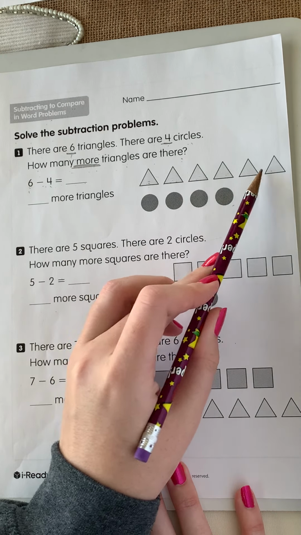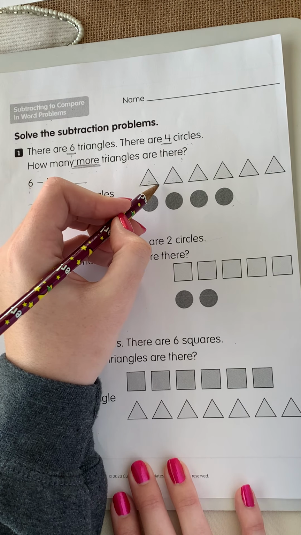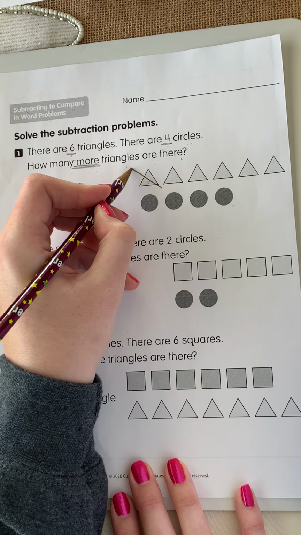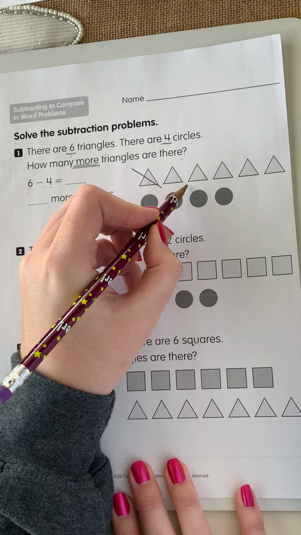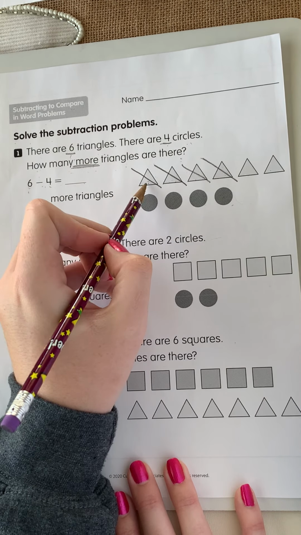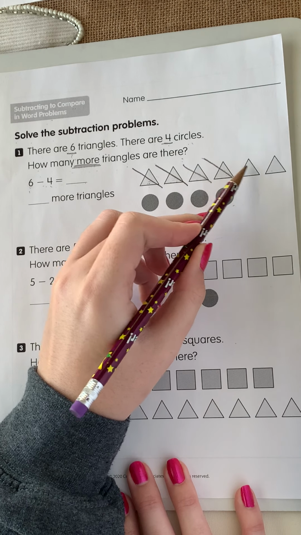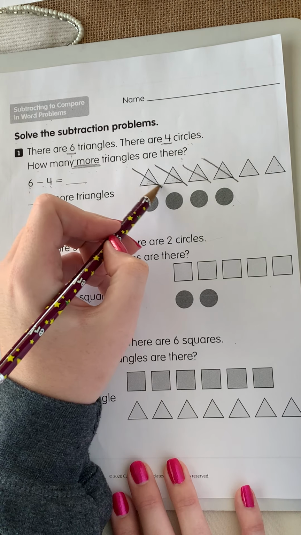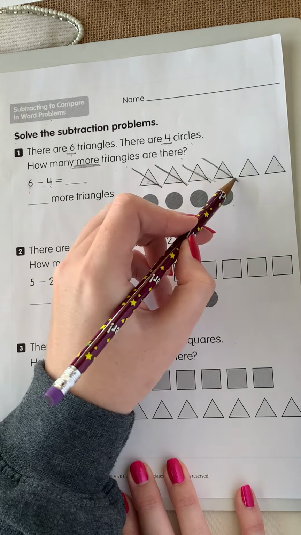6, and I'm going to take away 4, so I'm going to cross out 1 triangle at a time. 1, 2, 3, 4. So once again, I started with 6 triangles. I crossed out 1, 2, 3, 4.